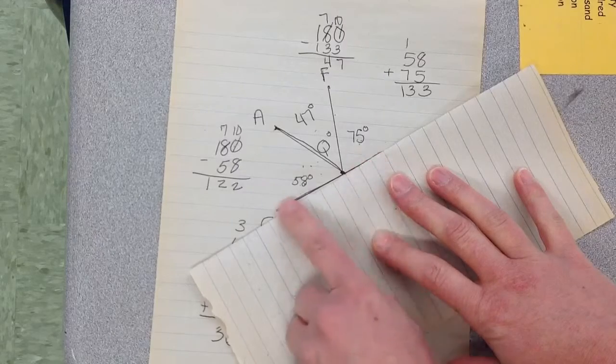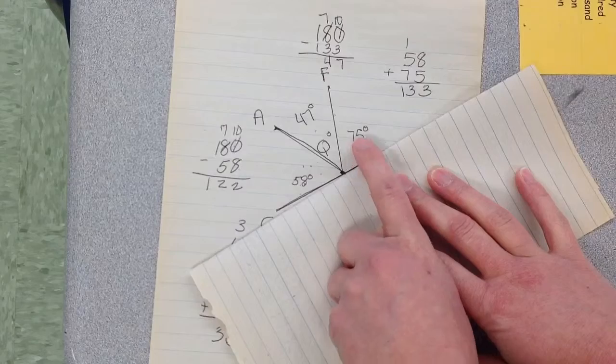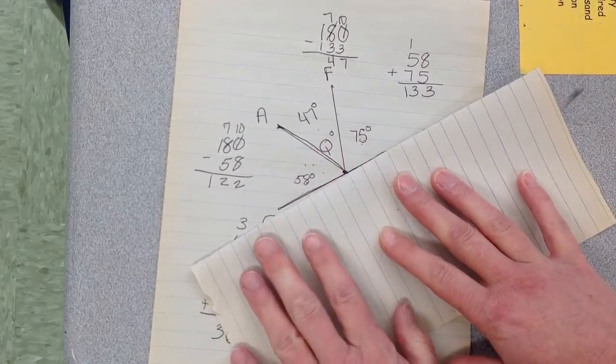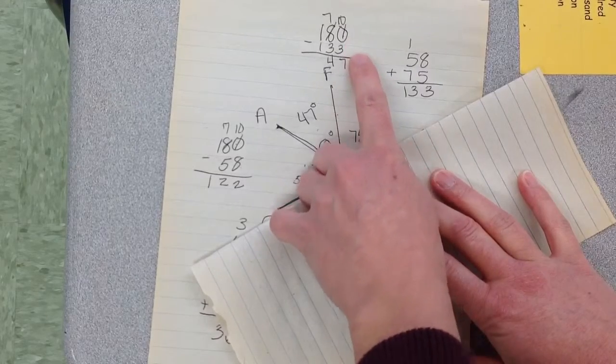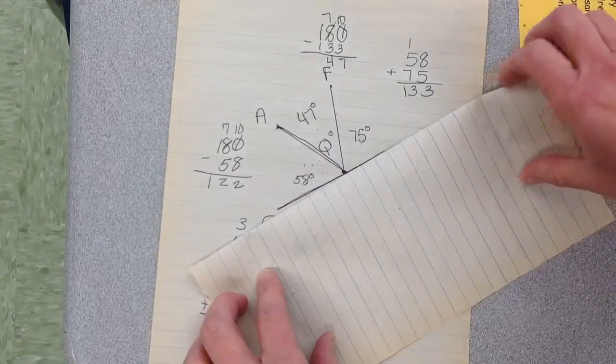We know that this makes a straight line. 75 plus 58 is 133. So these two equal 133. These three we know equal 180. So if we take 180 minus 133, we know the measure of this angle is 47.